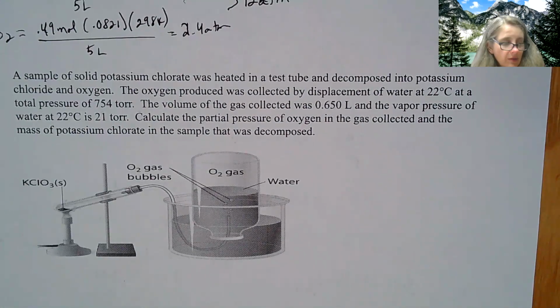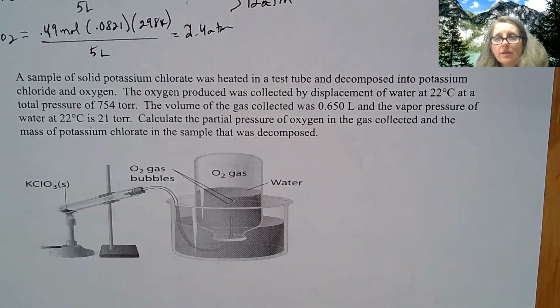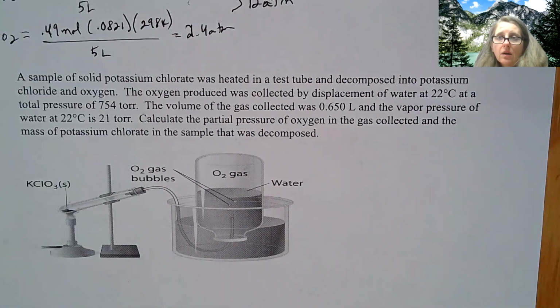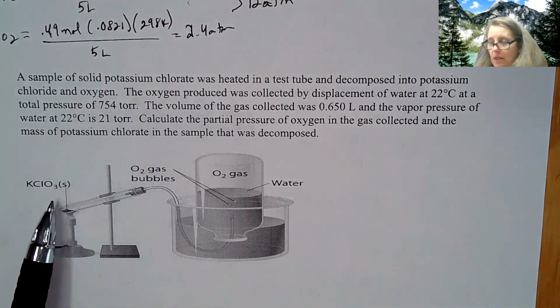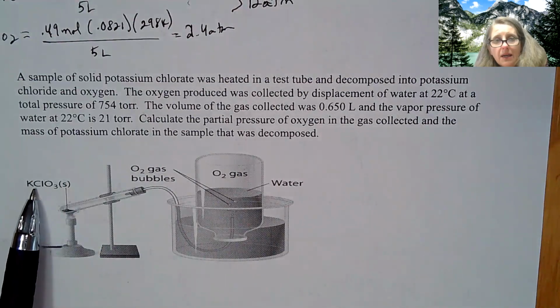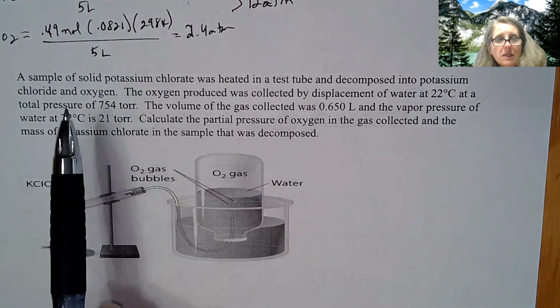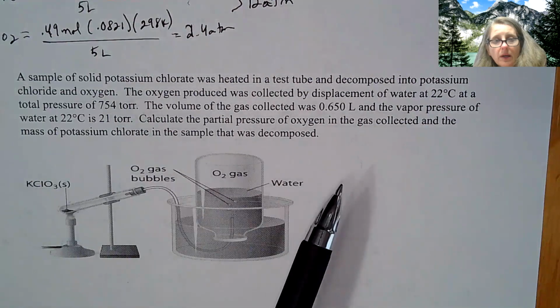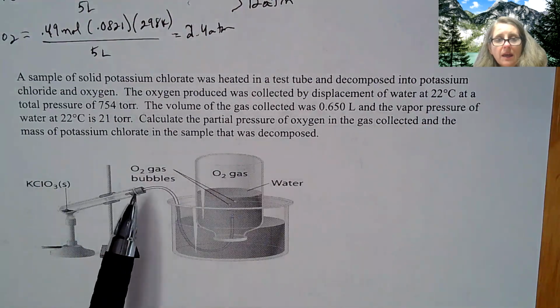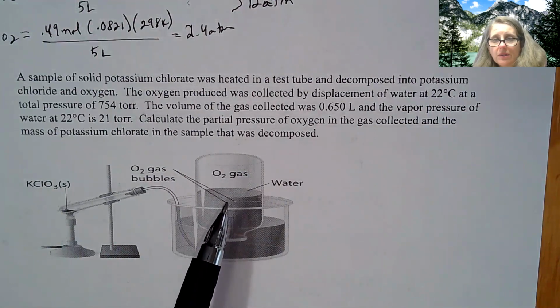gets into a lot of different things, especially some gas procedures that you're going to see in the book and also when we do labs. So I have a sample of solid potassium chlorate. That's the solid that's in this test tube. It's heated and decomposes into potassium chloride and oxygen. I'll write an equation here in a second. Then the oxygen that is produced is collected through what we call water displacement.